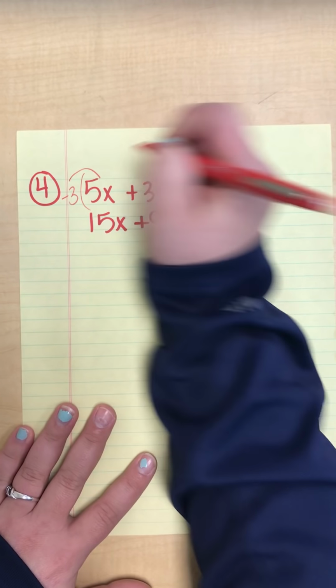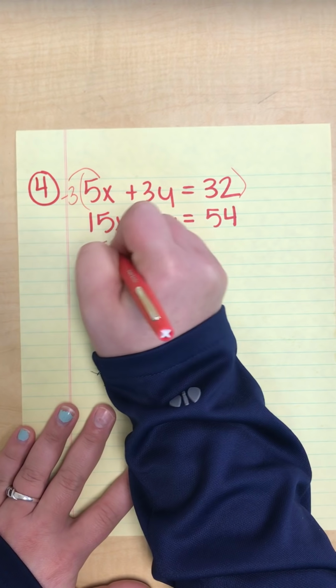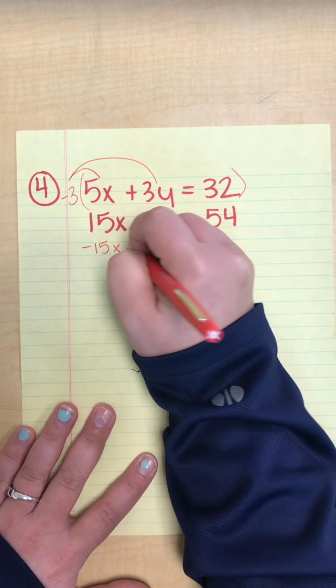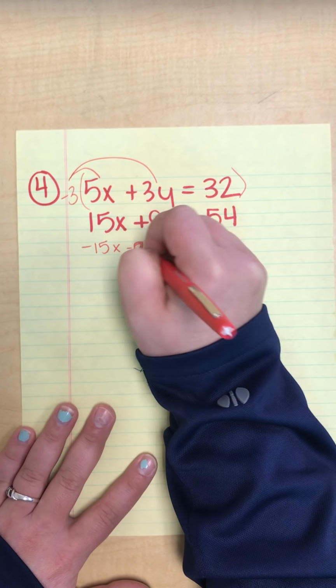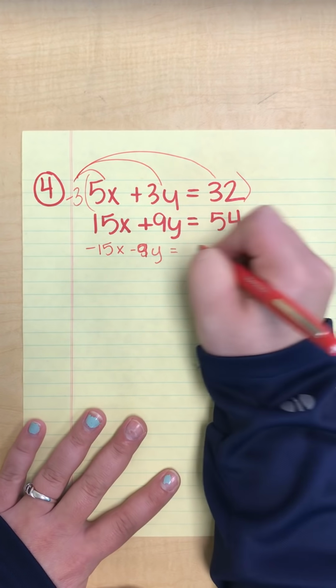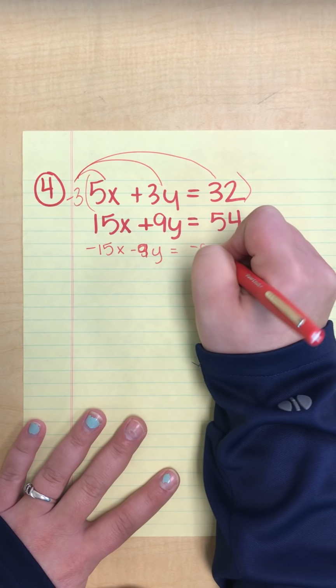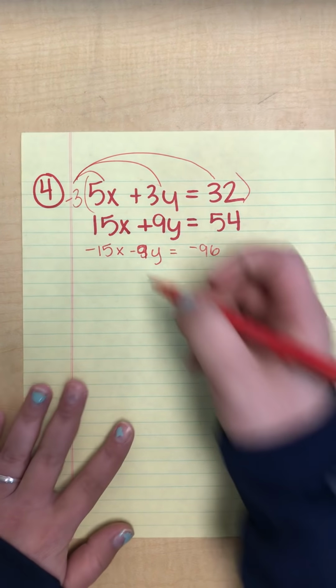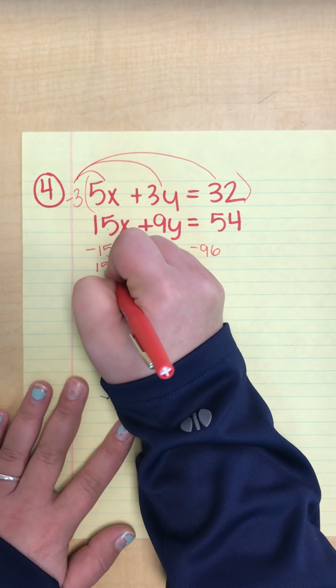Okay, so if I multiply this, I get negative 15x minus 9y, and then negative 3 times 32 gives me negative 96. And then I'm going to rewrite the second equation right below it.